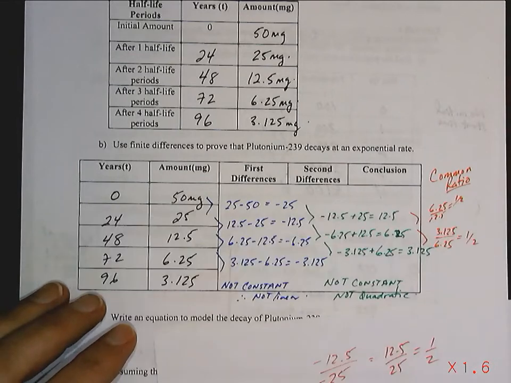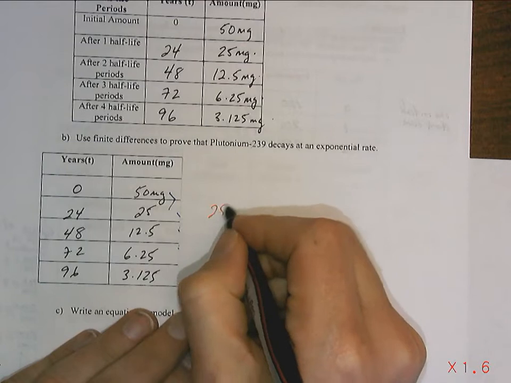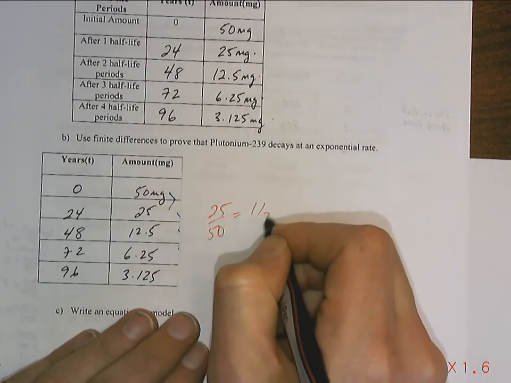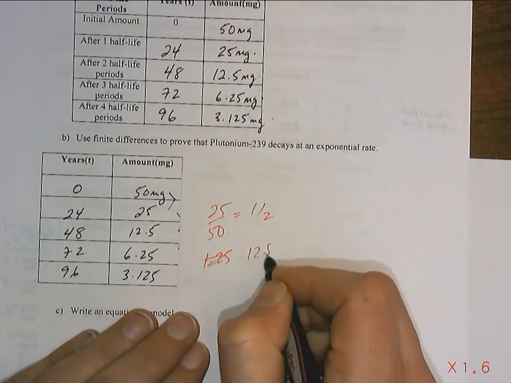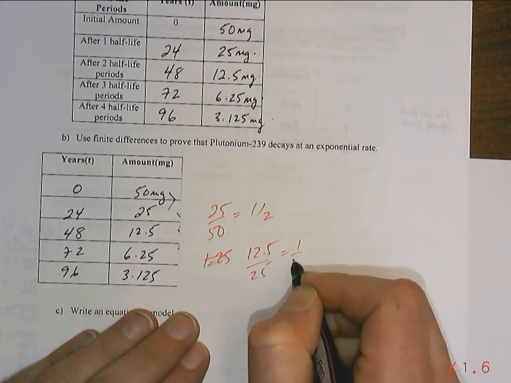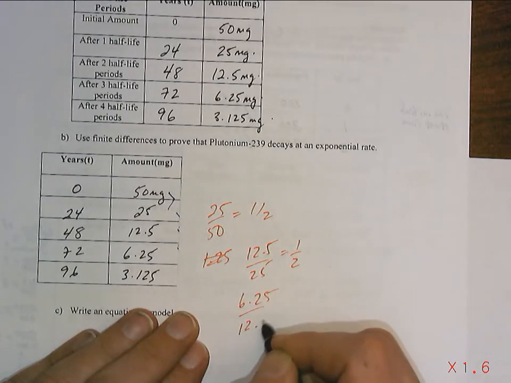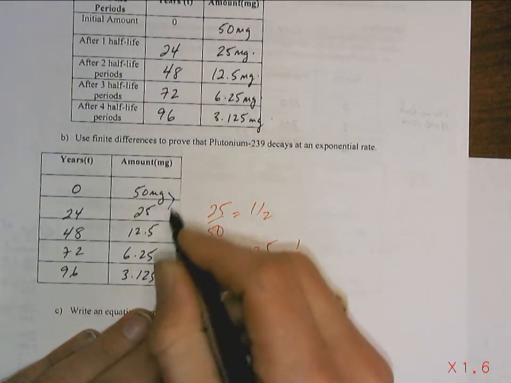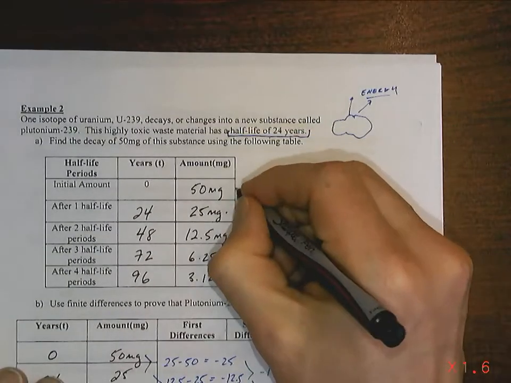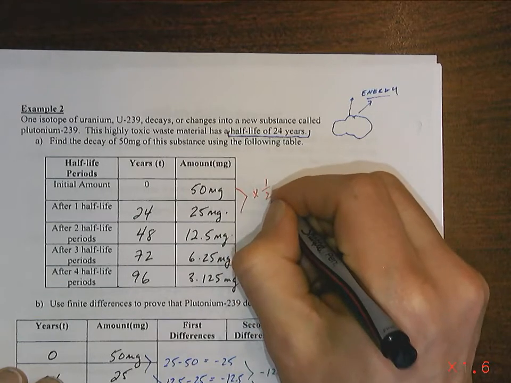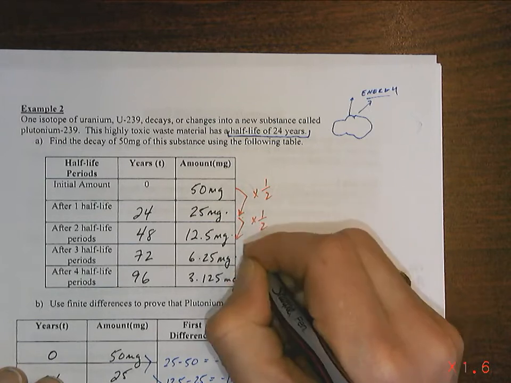Oh, you can't see what I'm writing. Haha. So let's come up here. So the easiest place is to see it here. So it's 25 over 50, which is 1/2, or 12.5 divided by 25, which again is 1/2, or 6.25 divided by 12.5, which again is 1/2. And we've got the common ratio happening all the way down here. So what's happening is, to go from here to here, you're multiplying by 1/2. To go from here to here, you're multiplying by 1/2. This is your common ratio.